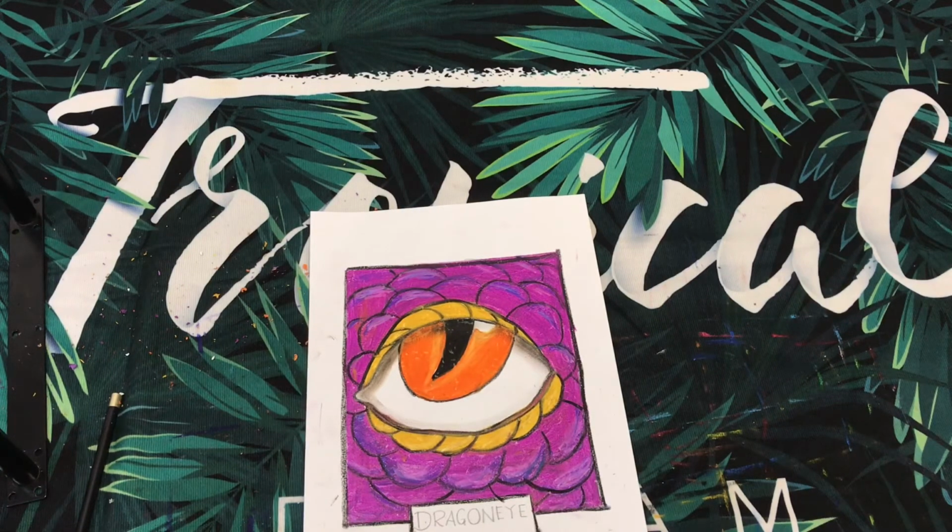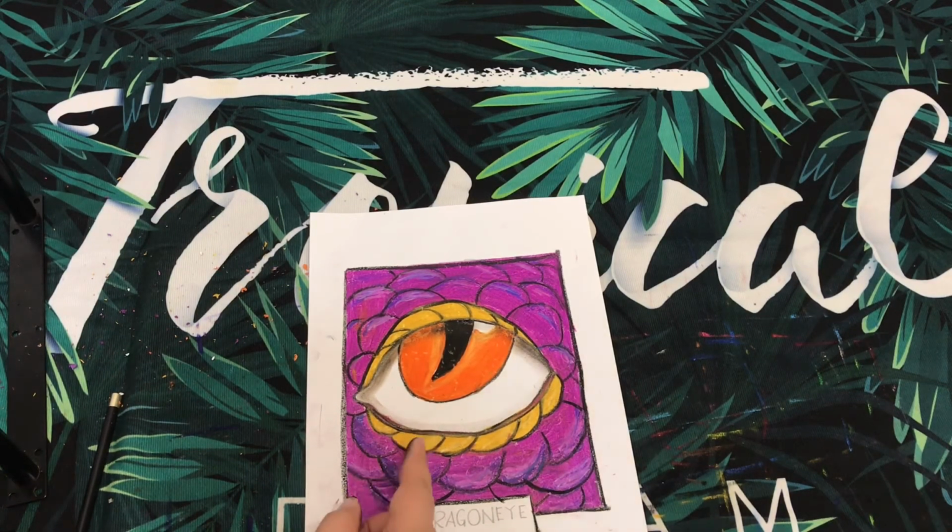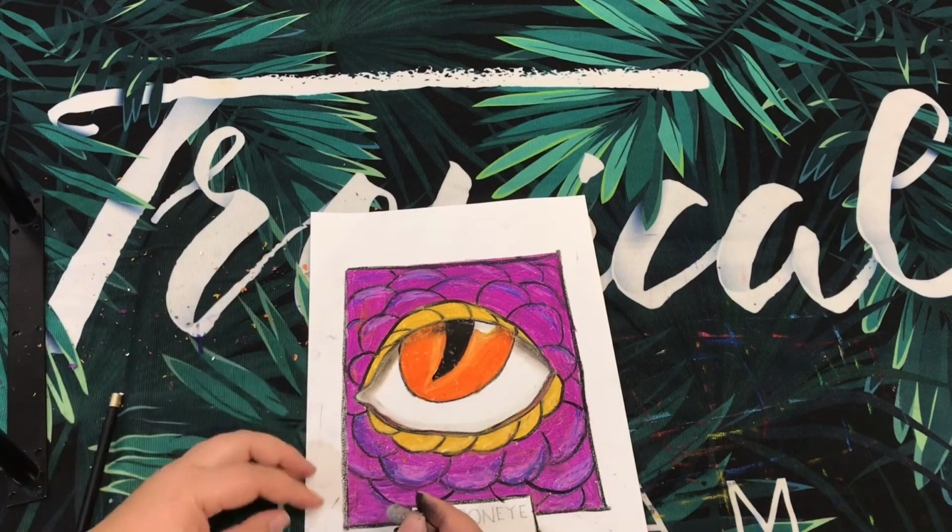Okay. Now if you see this part over here, the eyelid where I color in golden yellow, I think it's a little bit 2D and flat, so I'm going to try to make it like bulging.